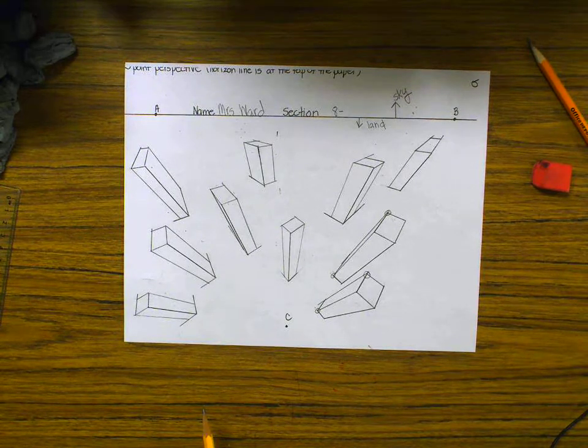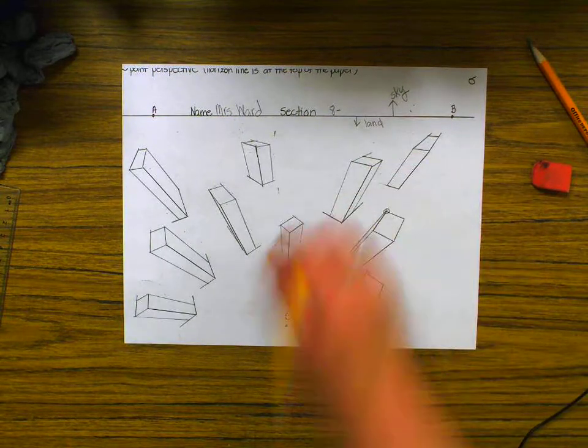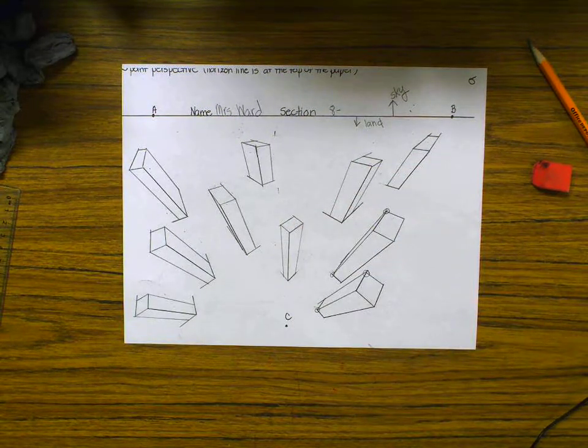I'll give you a couple of minutes and then we'll turn it over. Notice I can see the top of every box. When you're working on yours, and if you can't see the top and your horizon line is at the top, then you know there's something wrong.